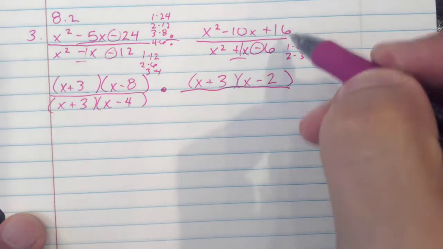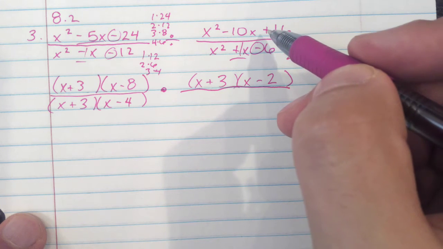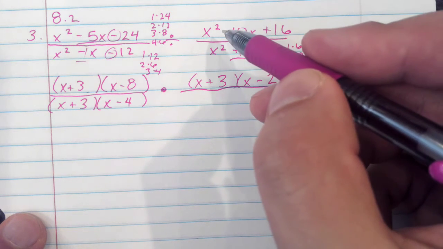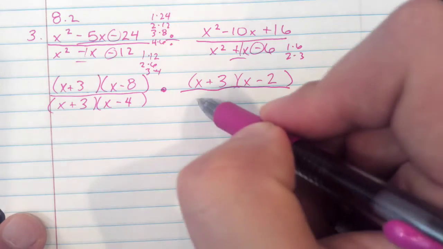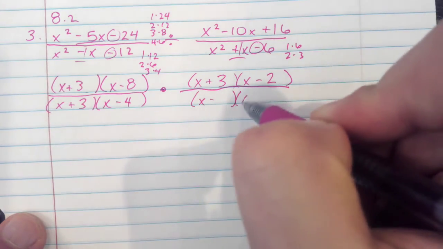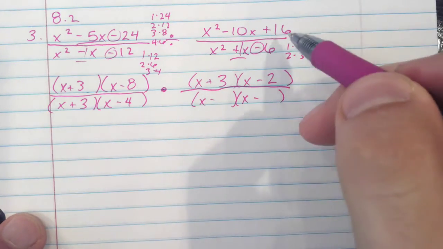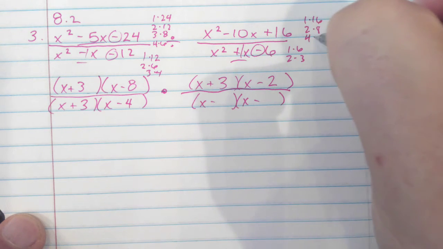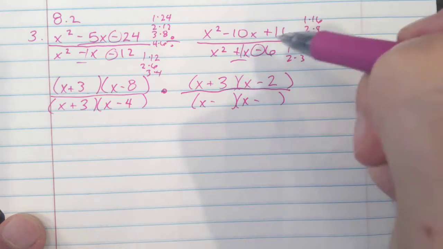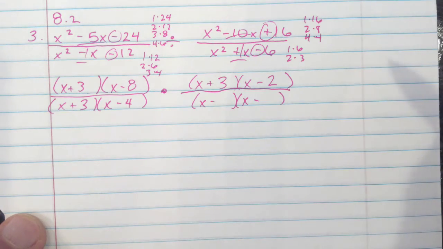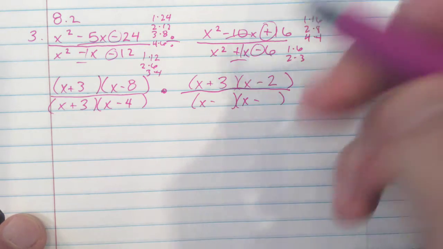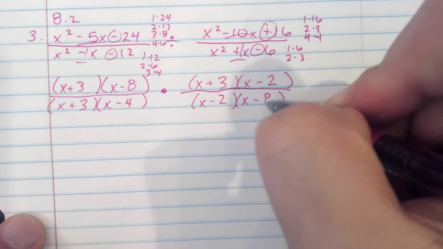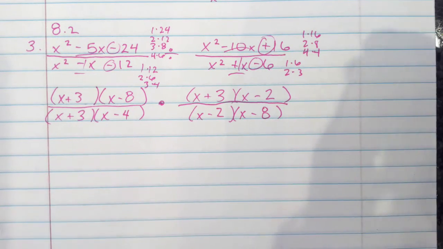My new denominator was my old numerator. My third sign is positive this time, so that's when I adopt the sign of the second for both. So it's going to be x minus something and x minus something else. Factors of 16 are 1 and 16, 2 and 8, and 4 and 4. Looking for the ones that add to make 10. 2 and 8 add to make 10, so I drop them in. And now I have everything completely factored.